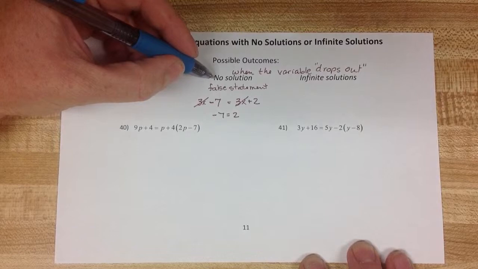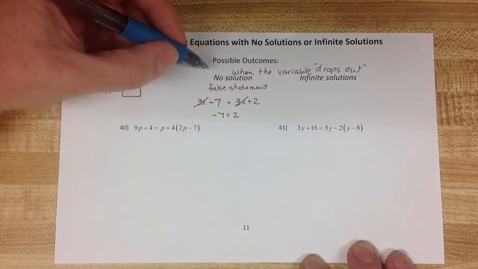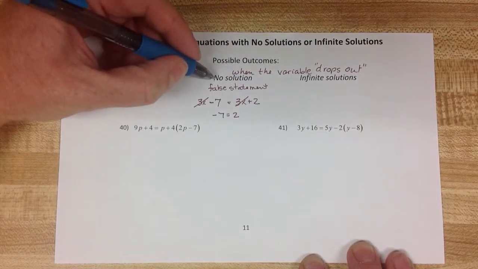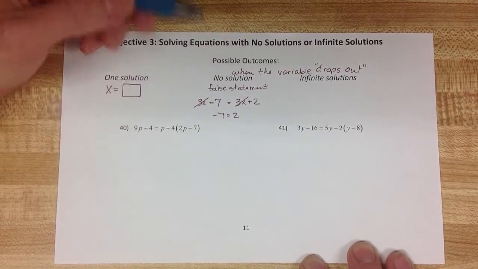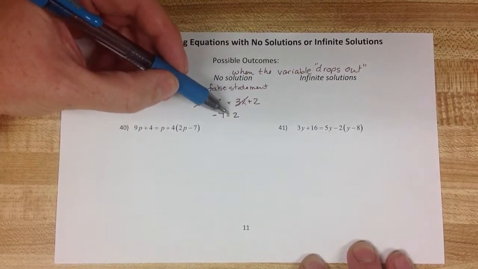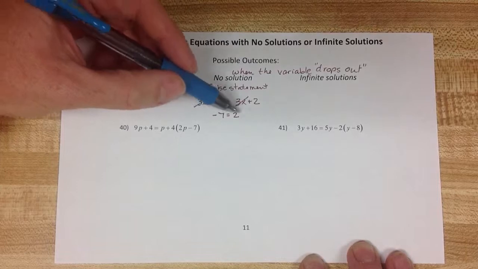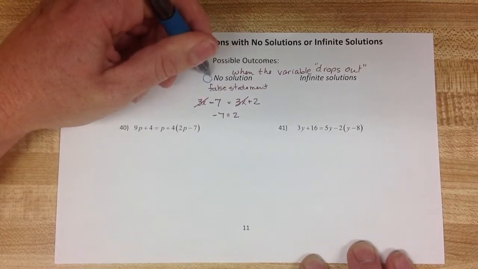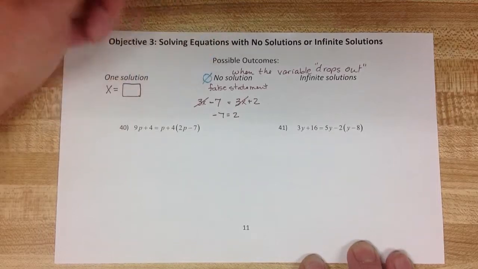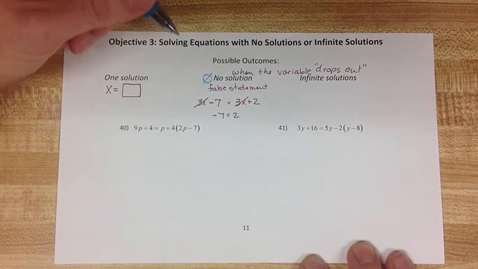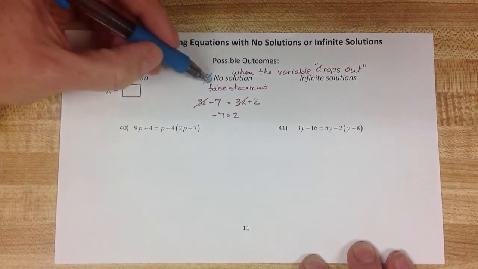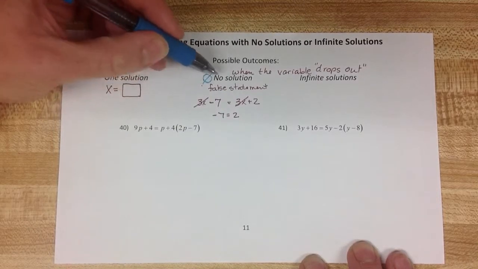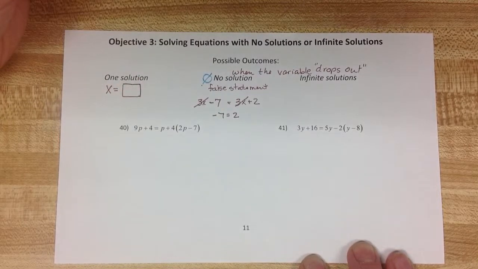Since mathematicians are lazy and don't want to do extra writing, when you get a false statement like this, two constants that are supposed to be equal to each other that obviously aren't, you're going to write the answer no solution by making a circle with a slash through it. That does not mean the same thing as 0. That 0 with a slash through it is the symbol used in mathematics to mean no solution.